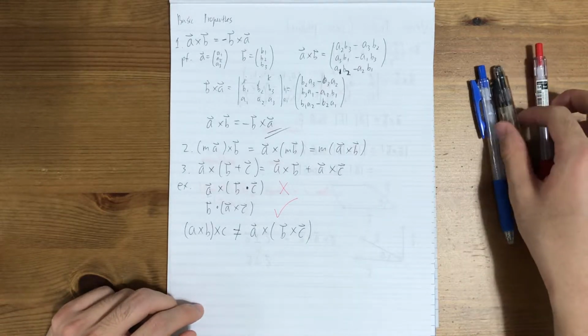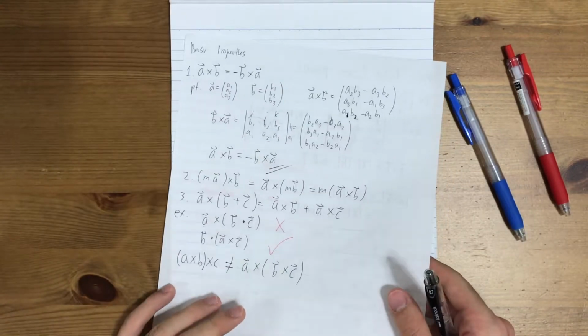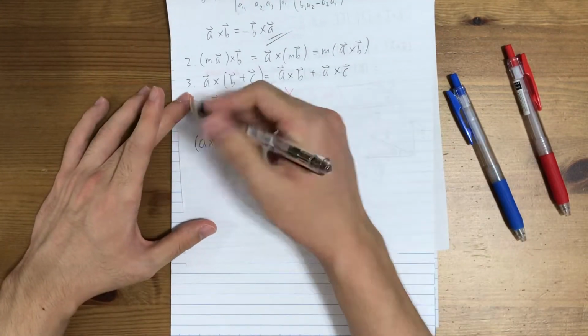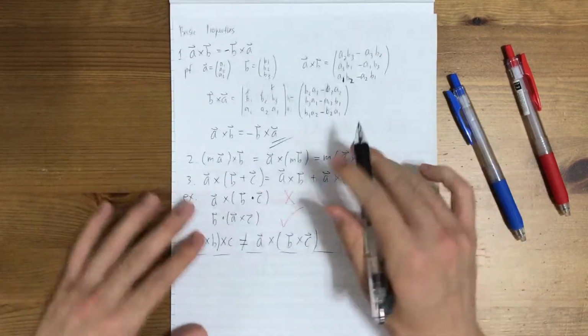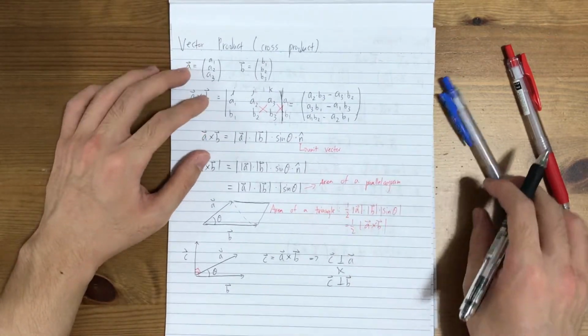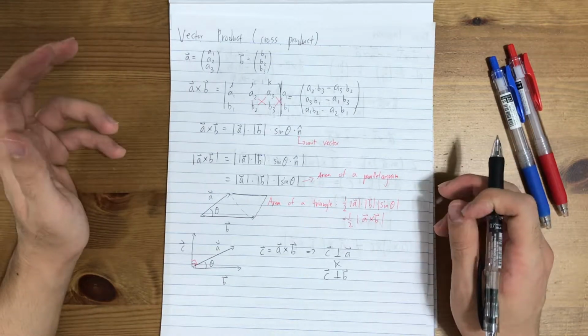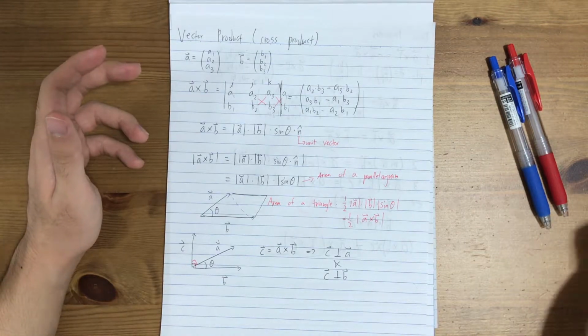And let's try another example of using 3D. With the cross product, the vector product, you have a lot of questions involving 3D shapes, like planes, which we are going to learn very soon.